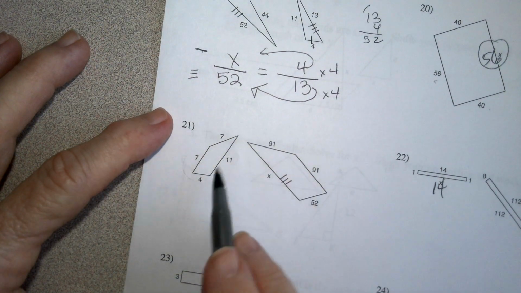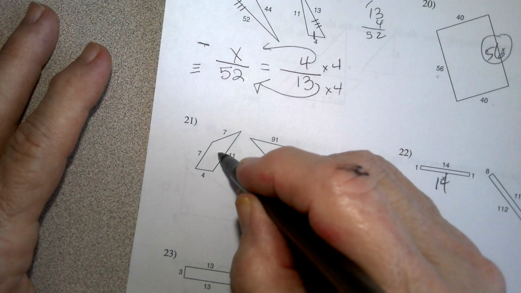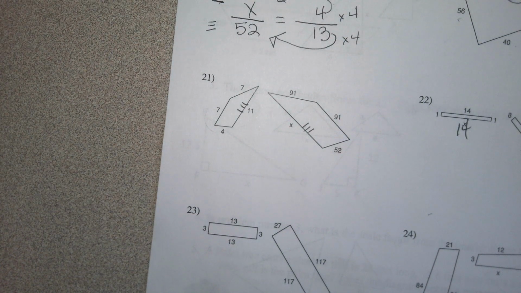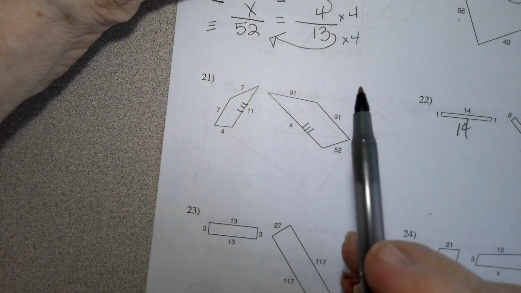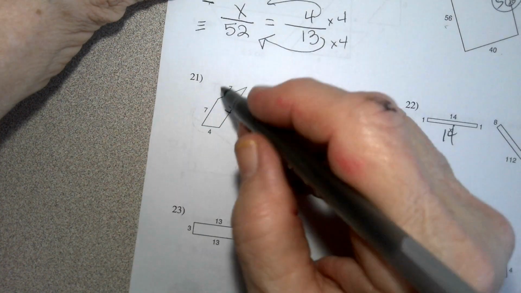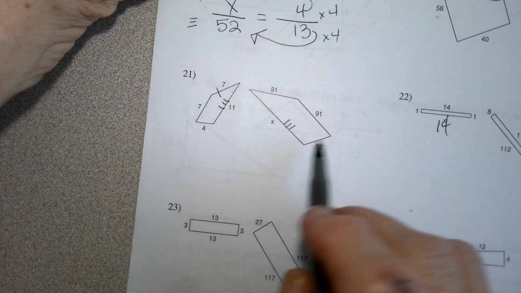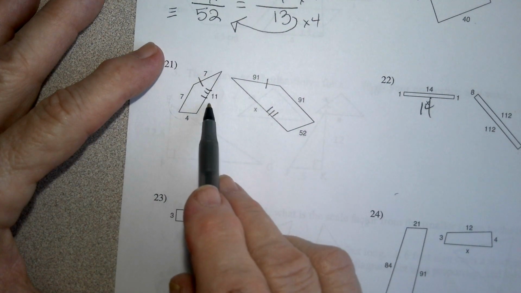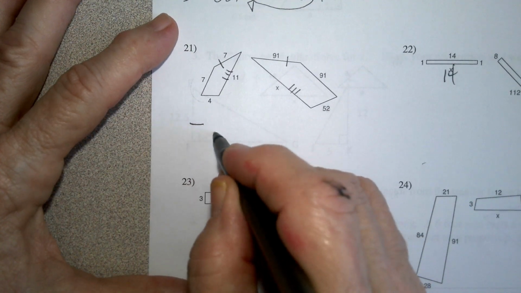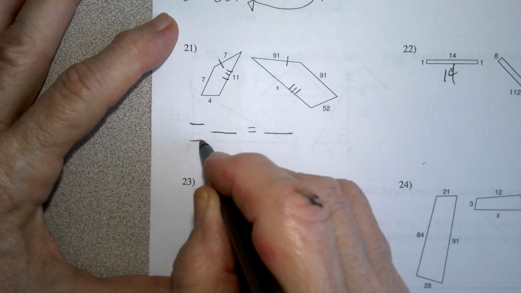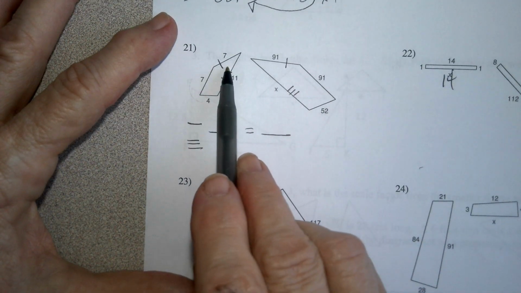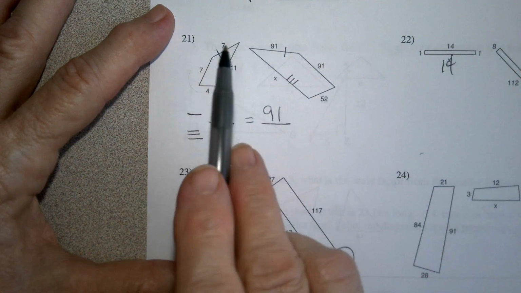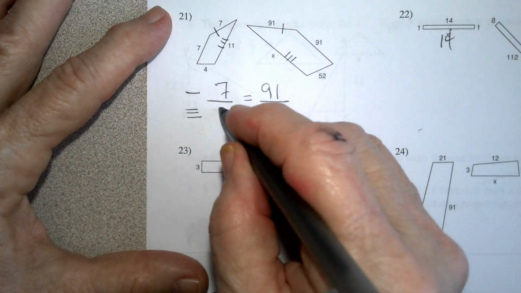And then what's the largest side on the one to the left? The 11. 1, 2, 3. So I'm going to start off with, well, and then what other number do you want to use? I'll maybe do this diagonal piece right here. So this diagonal piece corresponds to which side over here? The 91. So I'm going to put my 1 notch to 3 notches. So you've got to match up corresponding sides. So the 1 notch and the 3 notch. So the 1 notch is 7 and 91. And then the 11 and the X.